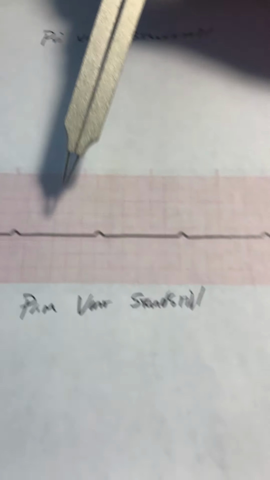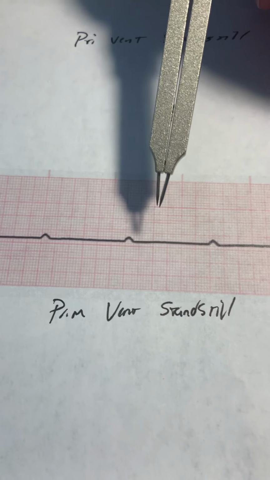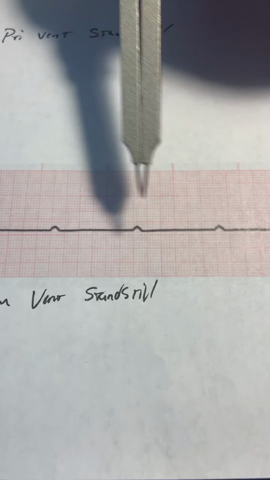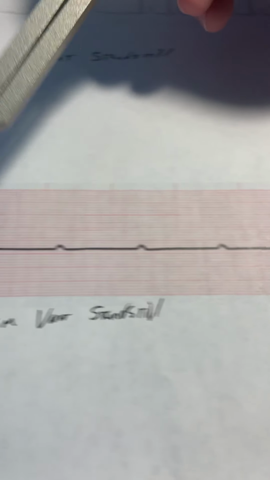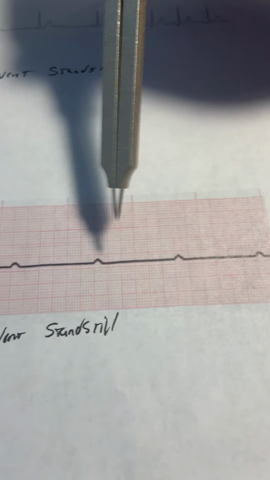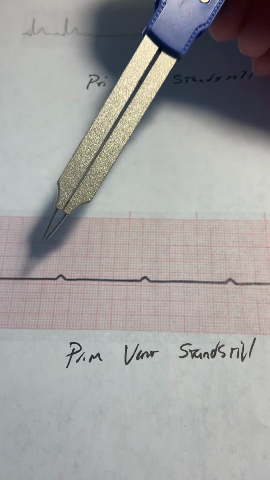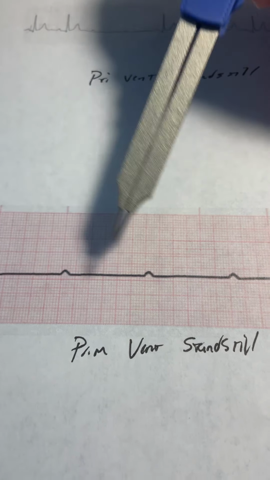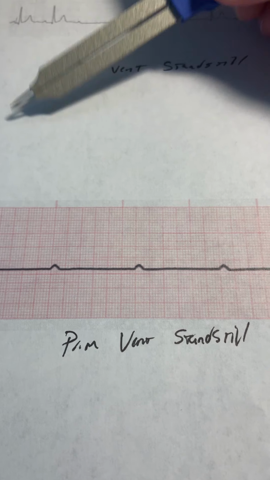Okay, this is true. There is no ventricular activity, but there is atrial activity, primary ventricular standstill. So again, you see the P waves. Okay, P waves going across. There's no QRS, there is a P wave, okay?